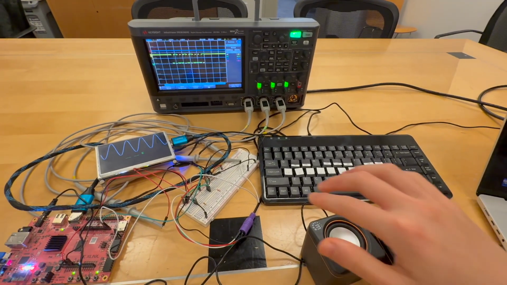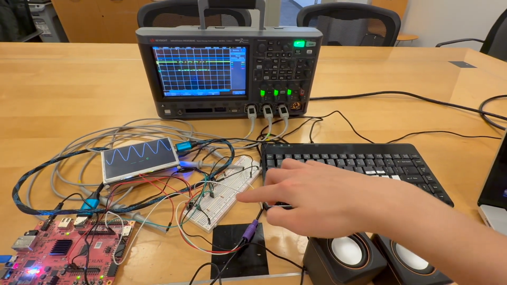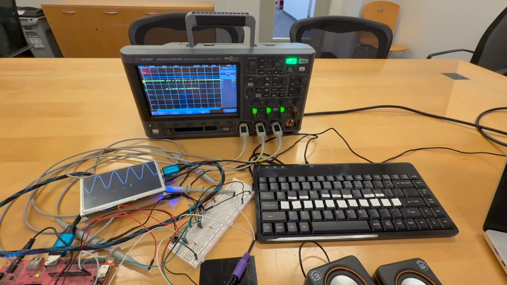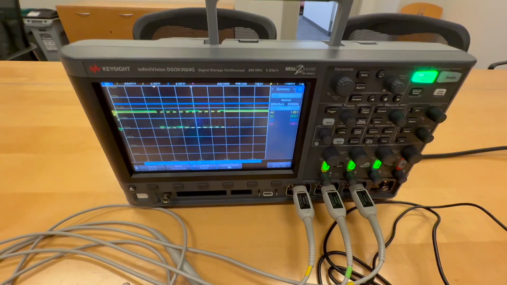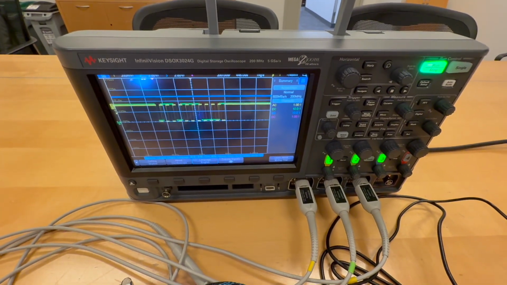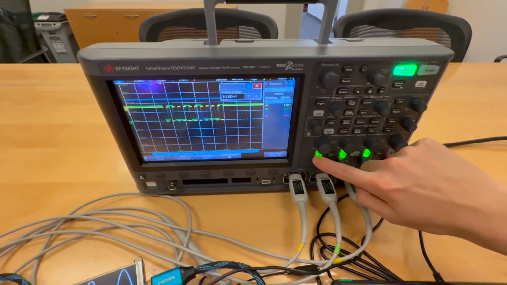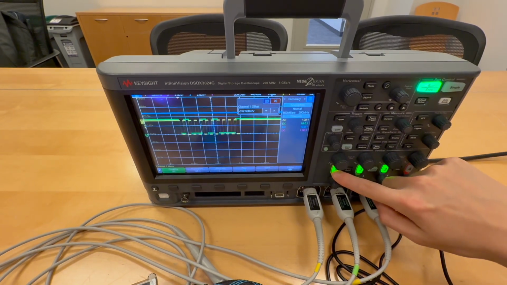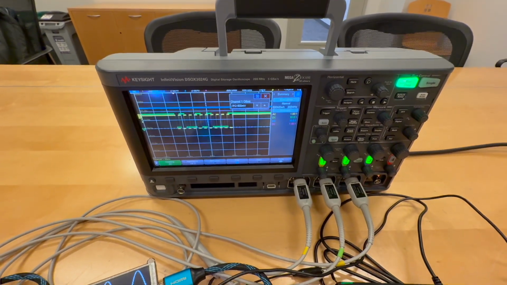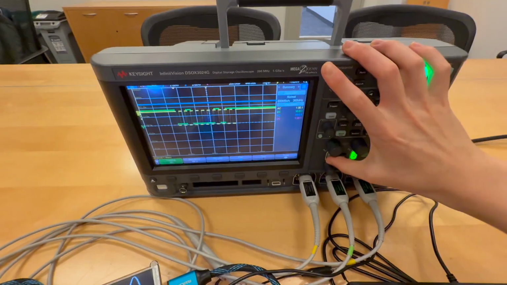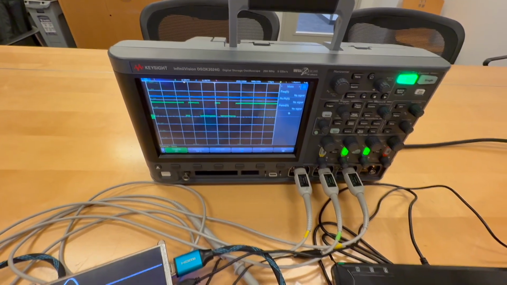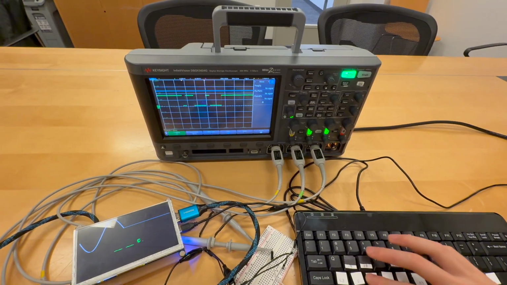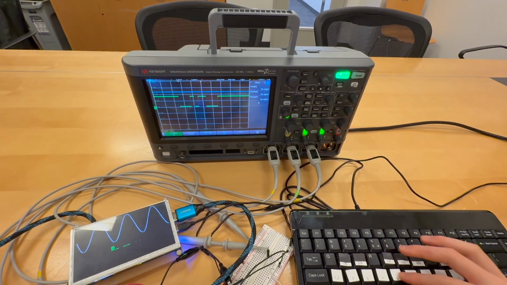And I also connected the oscilloscope to the data and clock so that we can inspect what the keyboard is saying. So if I press different keys, you will see that the data changes. So let me turn off the clock. Clock is yellow, so it just goes up and down. If I turn off the clock, you can see that different keys that I press will have different data patterns.